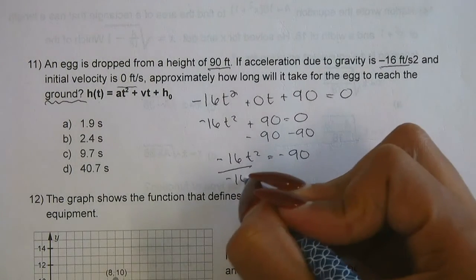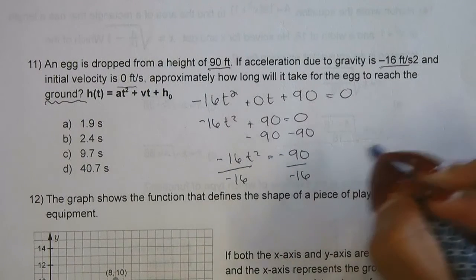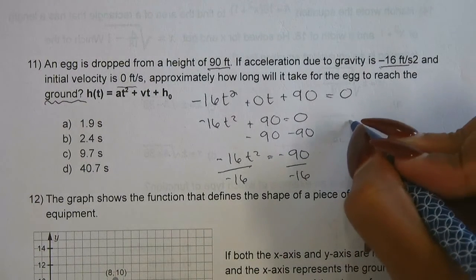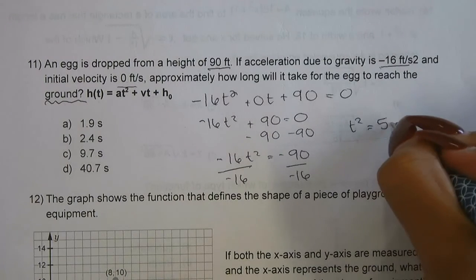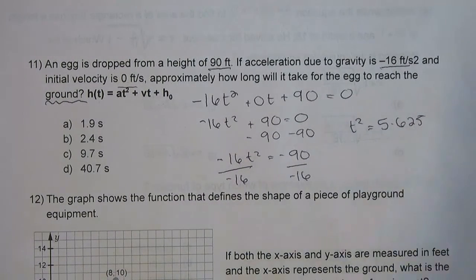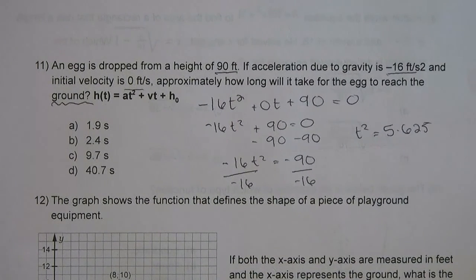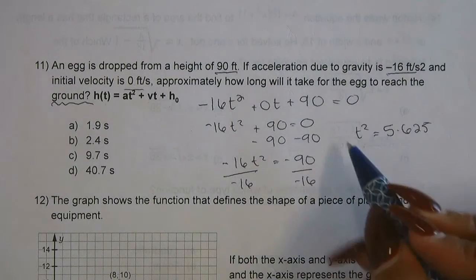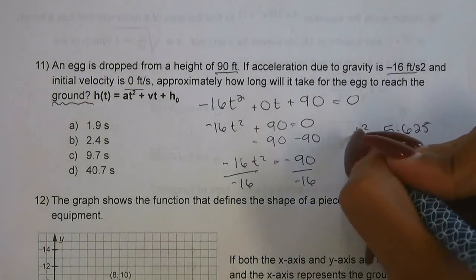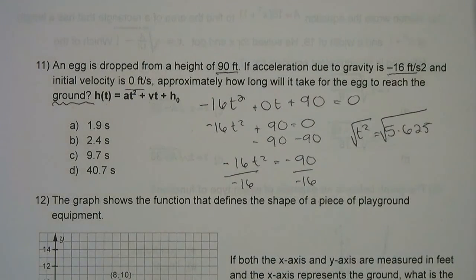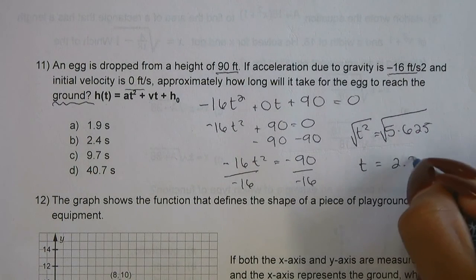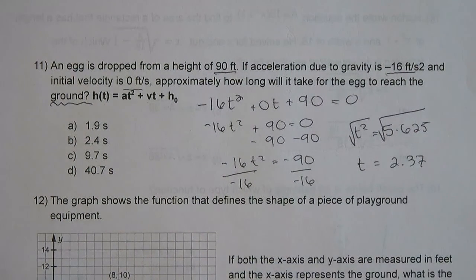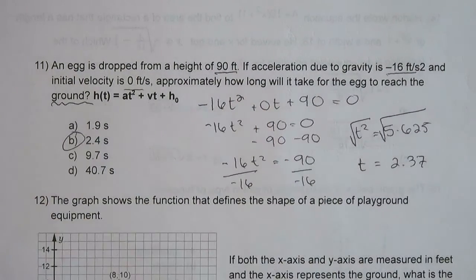Divide by negative 16, divide by negative 16, and therefore I have t squared is equal to, let's see, I'll put that in the calculator, and that should be approximately 5.625. Okay, well now if I go ahead and take the square root, because again I want t by itself, not t squared, I get approximately t is equal to 2.37. And looking at my answers, if I go ahead and round that, I see 2.4 is my closest solution.